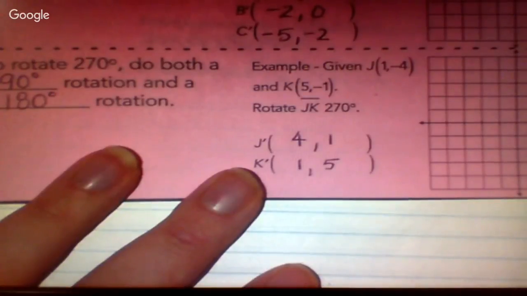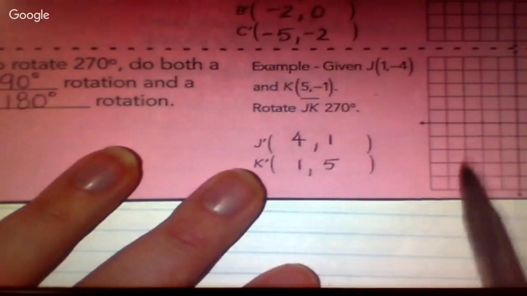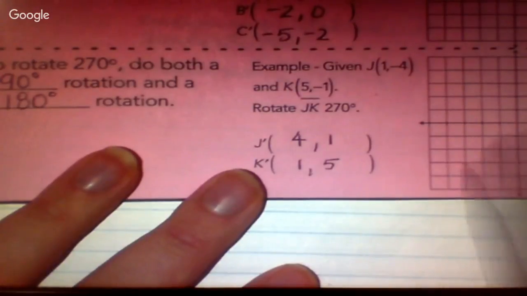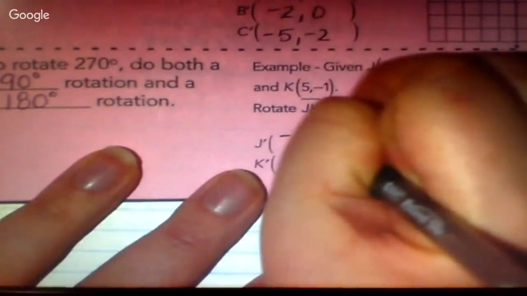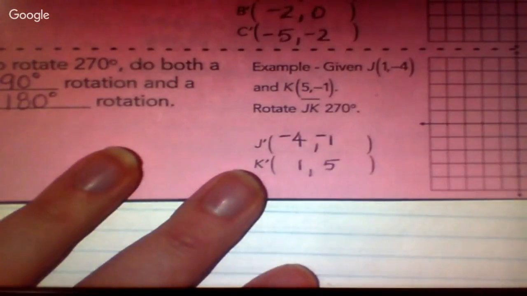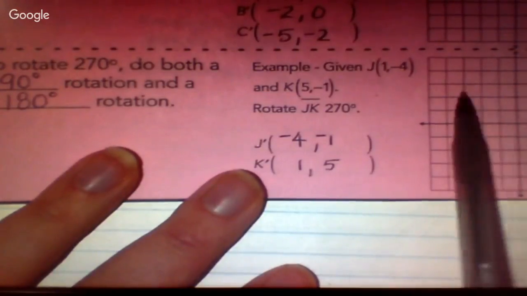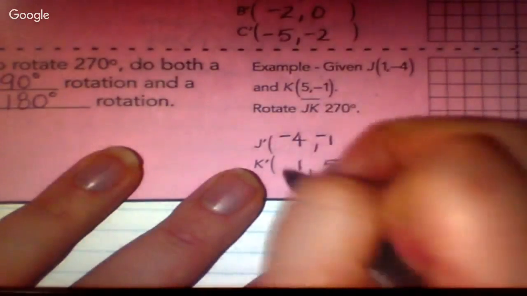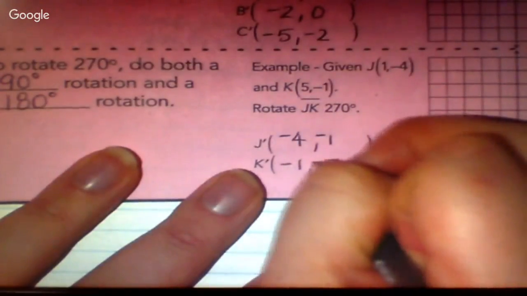So how many times am I moving around to the left? 270 goes 3. So 1, 2, 3. So negative, negative. Okay. Same thing with K. We started here. I'm going 270, so I'm going 3 spaces to the left. 1, 2, 3, which makes this also negative, negative.